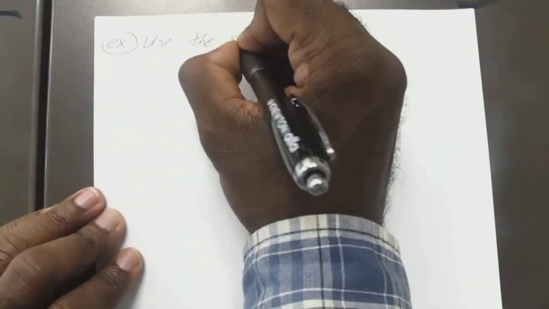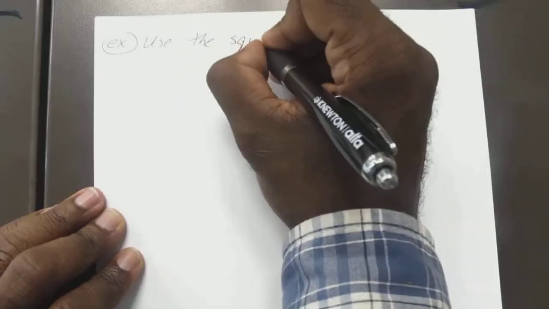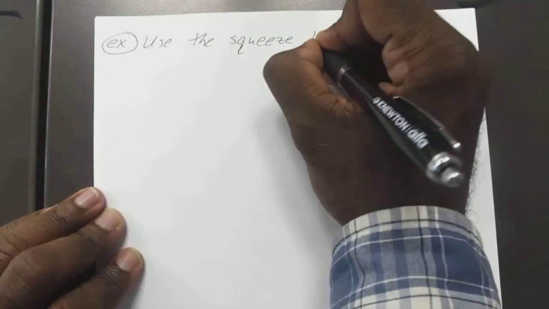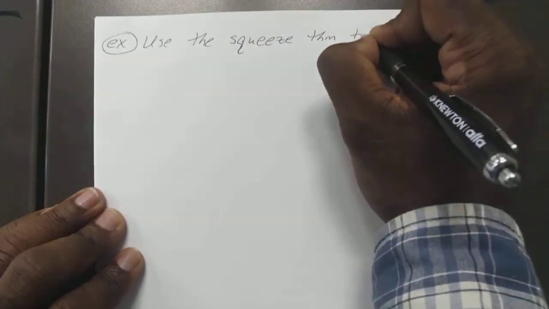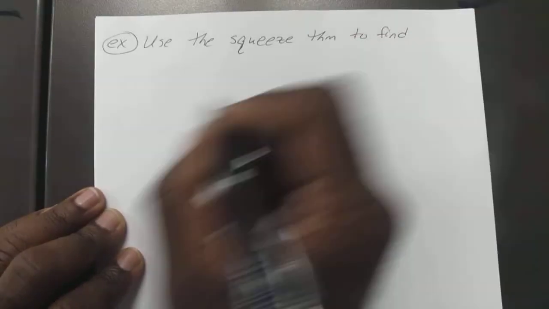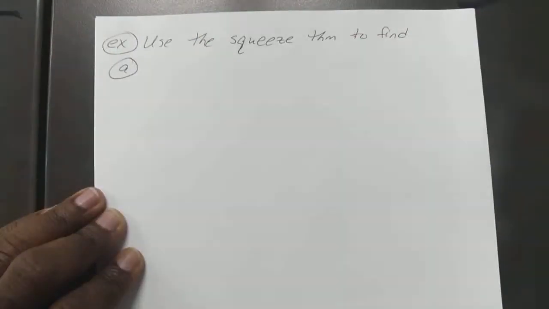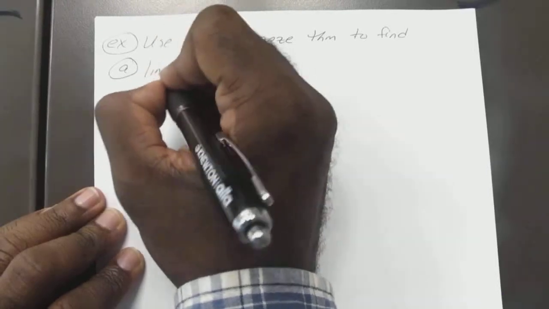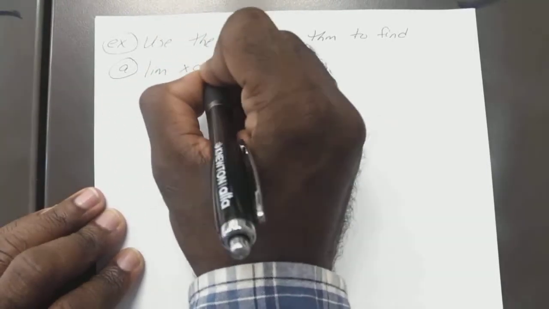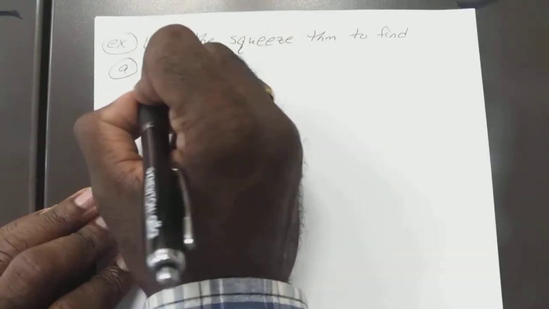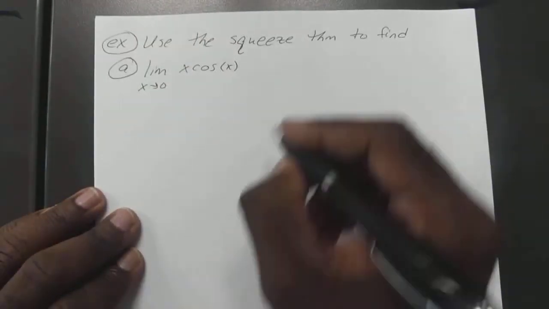So let's say, for example, let's make sure I got that down far enough. Yeah, there you go. Say we want to use the squeeze theorem to find, let's say for A, the limit of x cosine of x as x approaches 0.